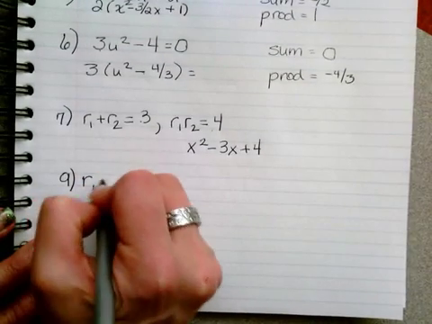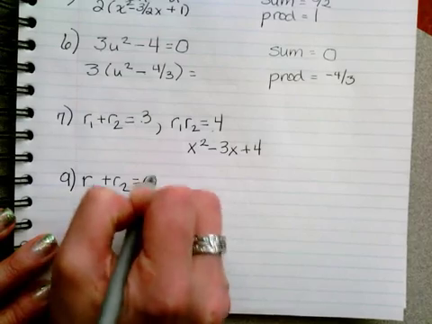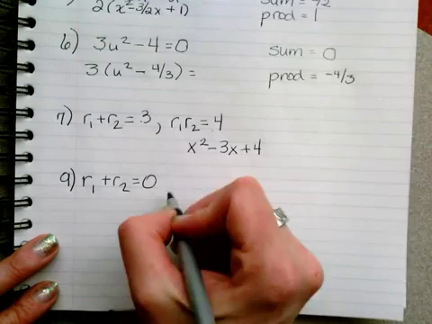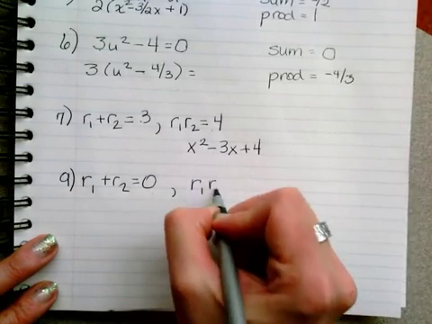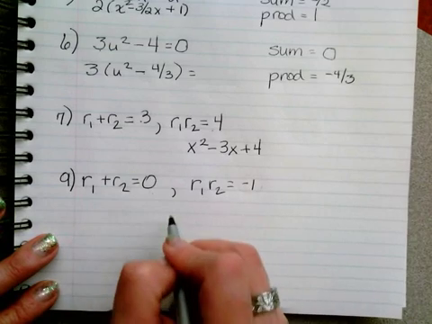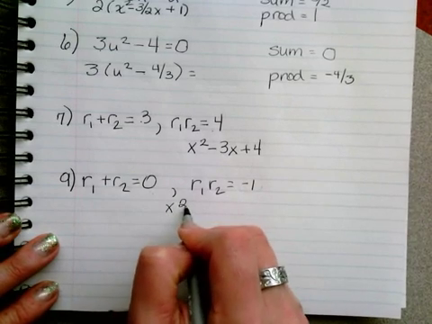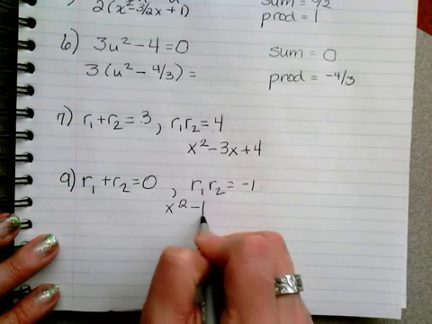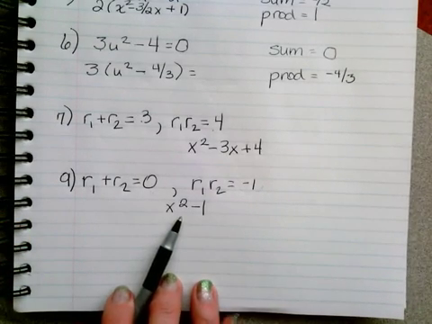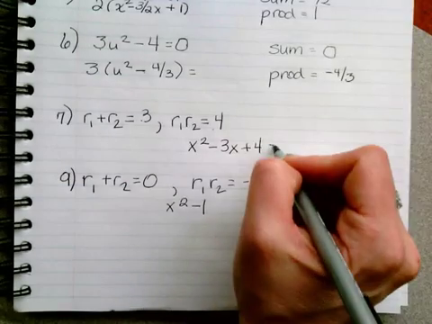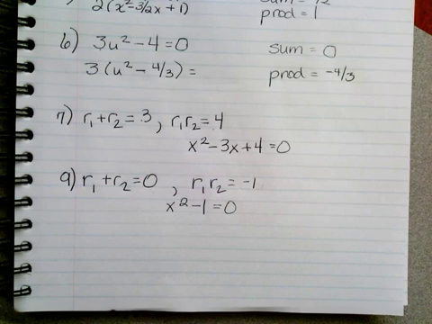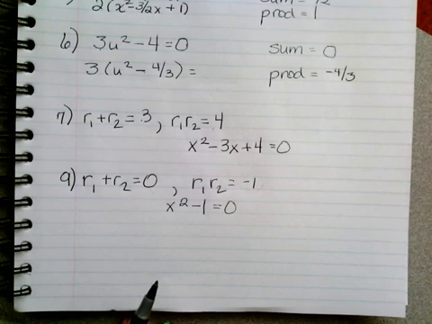Number 9, the sum is a 0. So that's the coefficient of x, which means there's no x. The product is a -1. So this is going to be your C value. X squared minus 1 is going to be your quadratic. X squared minus 1. I can complete it with the 0 anyway. Okay, there is no x value there.